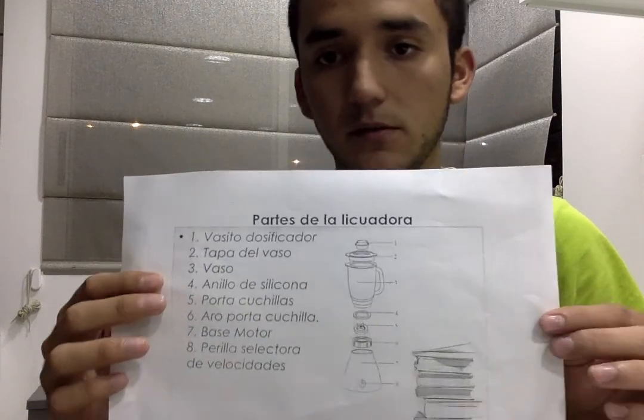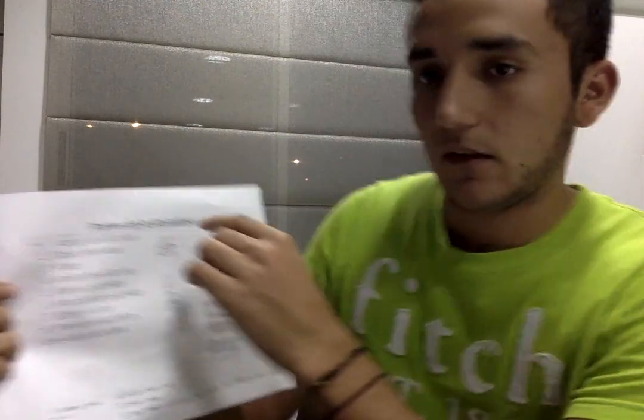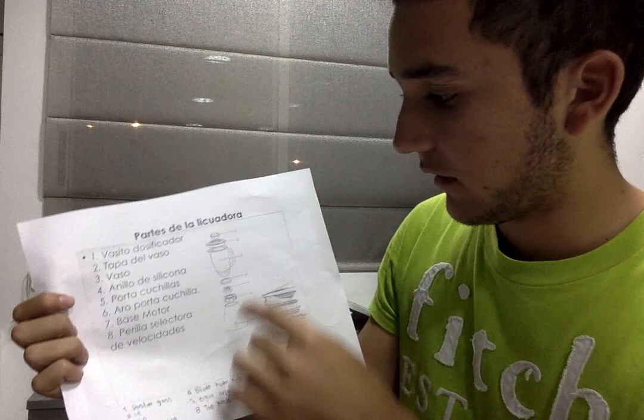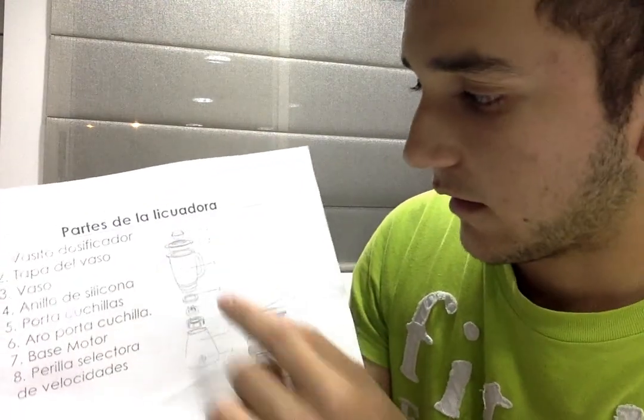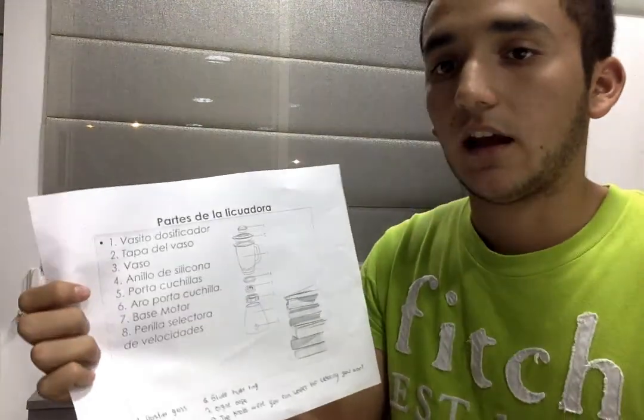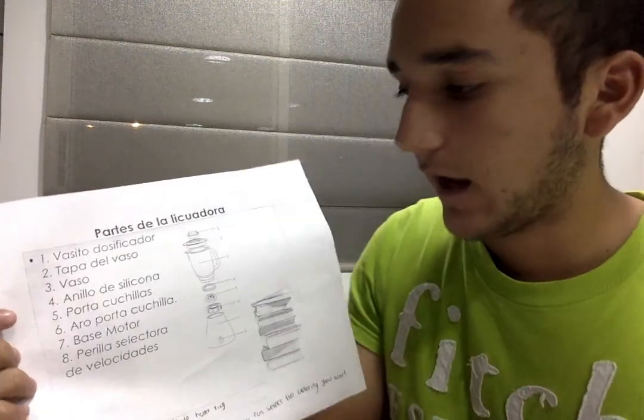So in the second part of the video, I am going to illustrate the parts of the blender. As you can see, this is the blender. The first part is the dosifier glass. The second part, right here, is the lid. After the lid, you can find the cap, which is the most important one.